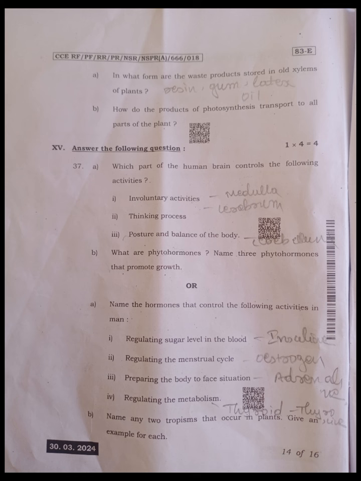And B, name any two tropisms that occur in plants. Give an example for each. Two tropisms: one is phototropism, and another one is geotropism. Phototropism is a response to light, and geotropism is a response to earth. And we also have chemotropism and thigmotropism.